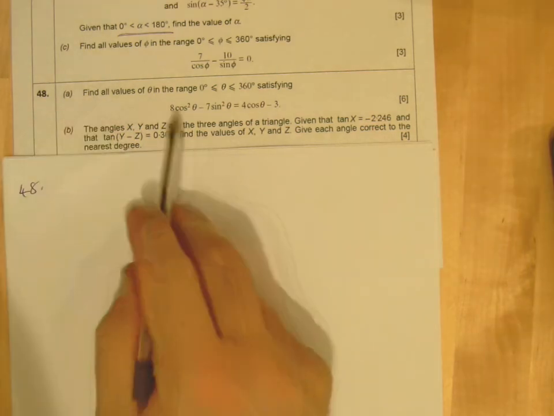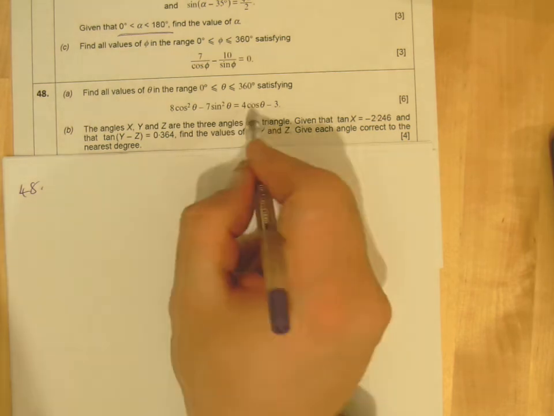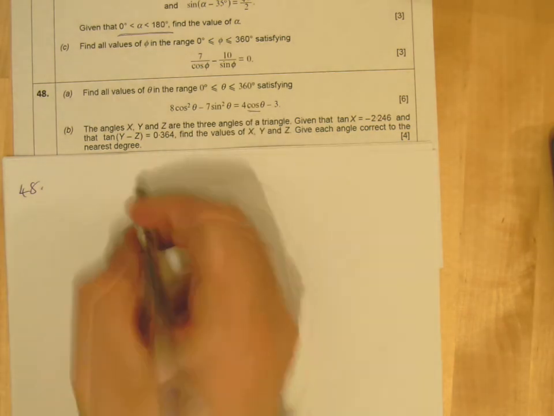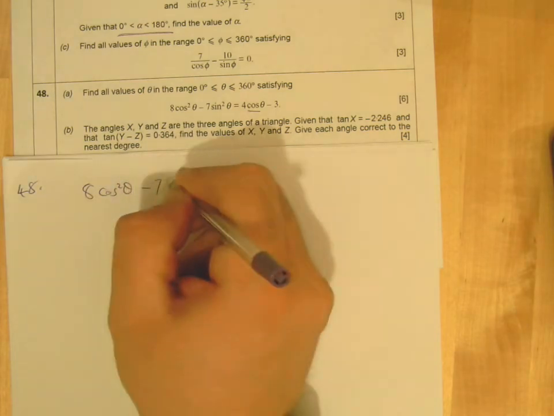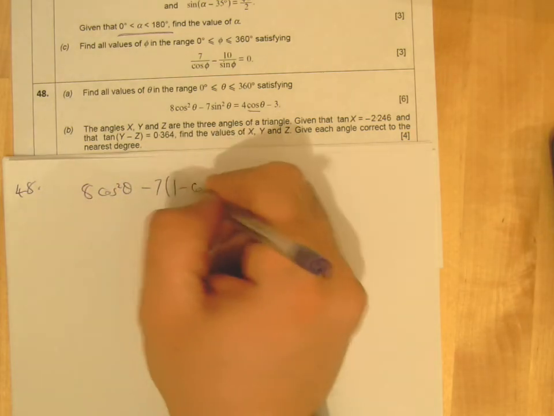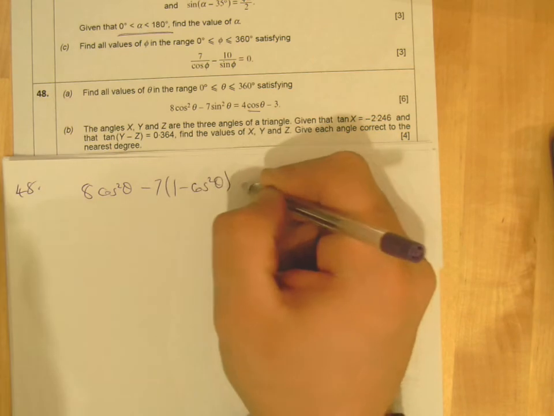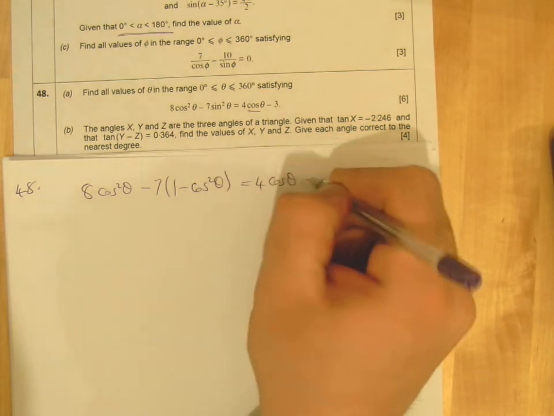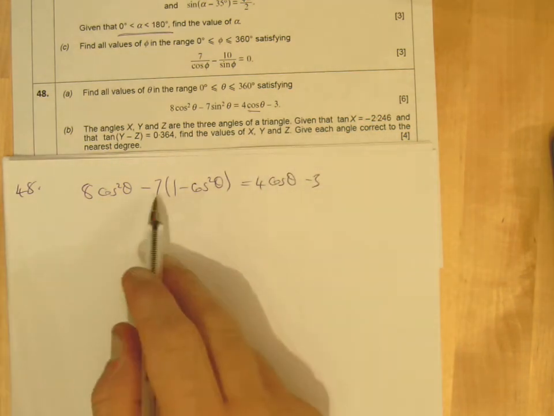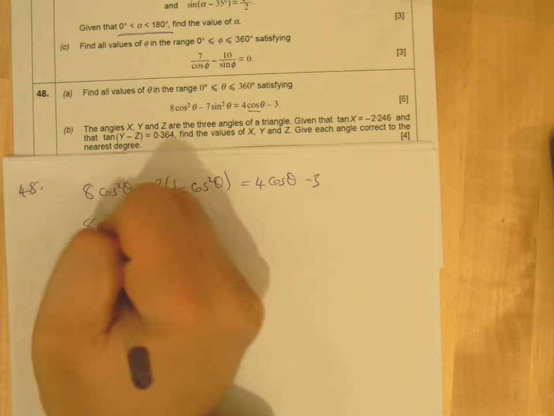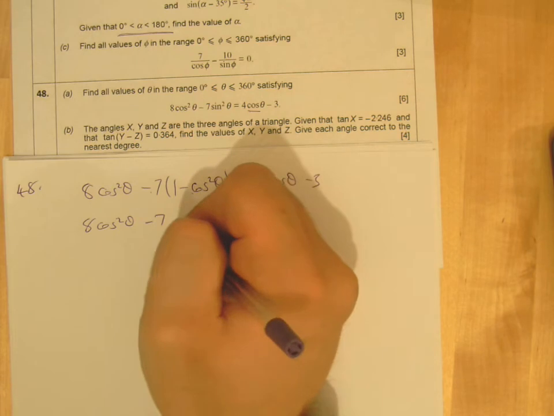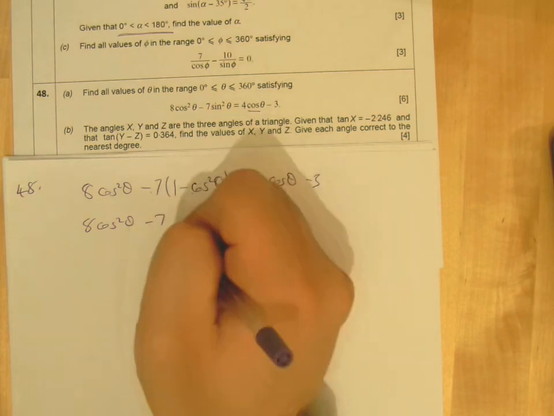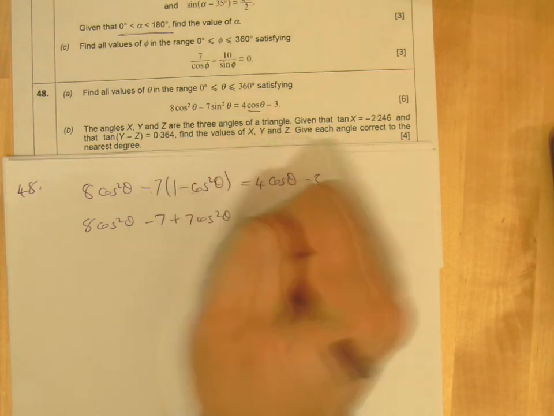Okay, right, so with 48 here now, you've got your part A, and look, cos has to stay there, so we change everything in terms of cos. So 8 cos squared theta minus 7 sine squared, don't forget, will be 1 minus cos squared, and you get that. So when you multiply out here, be careful, because you get minus 7 times minus 1 cos squared theta, minus times a minus is a plus 7 cos squared theta.